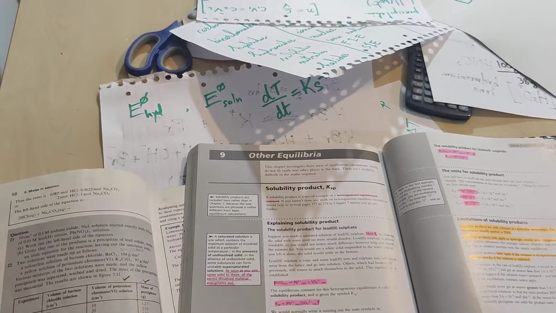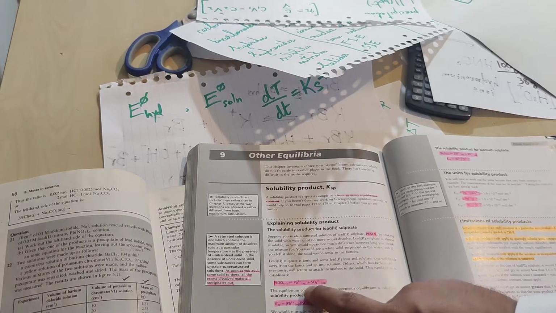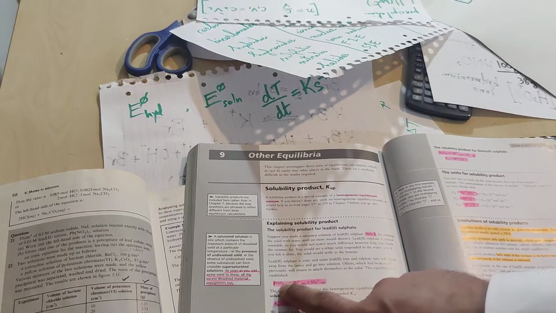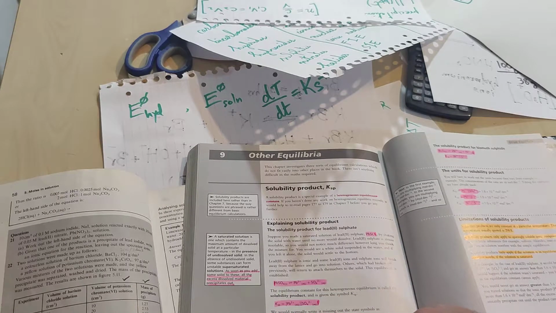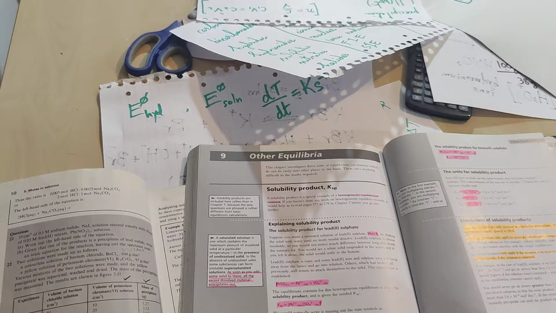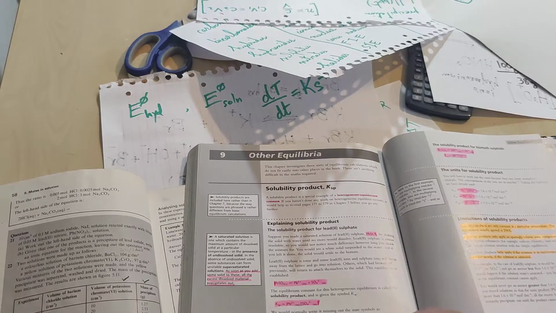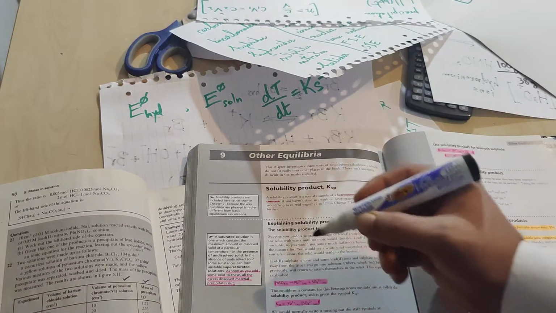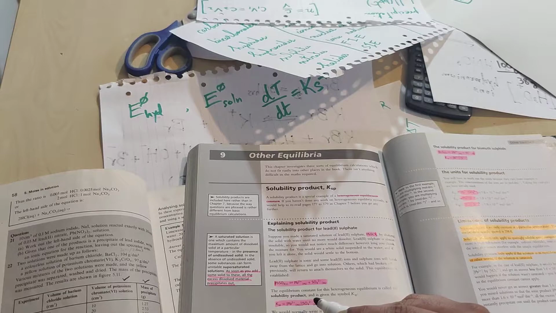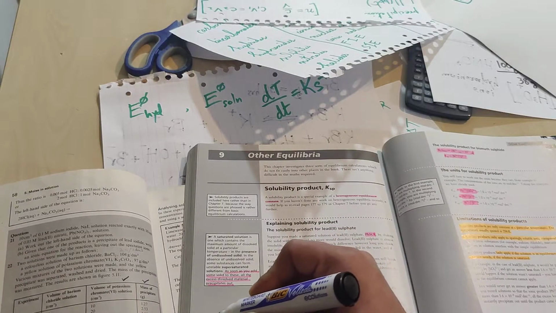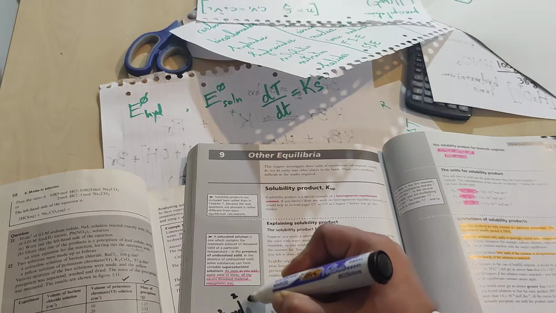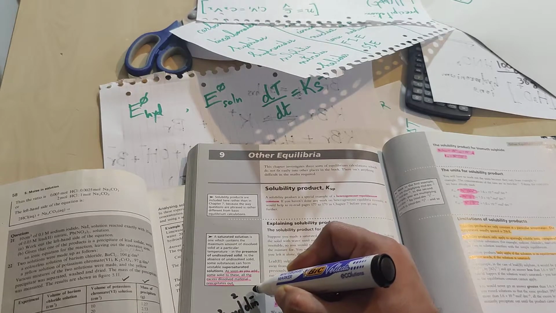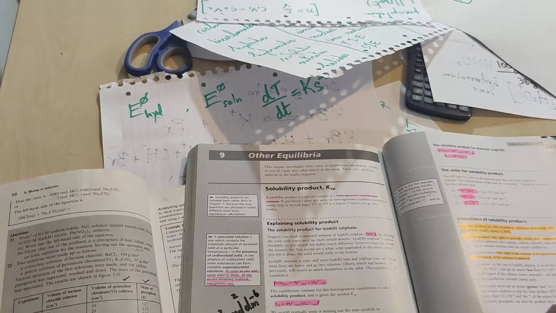But if it was 0.5 for lead sulfate, it'll be 0.5 here, 0.5 here, and then you'd multiply it, you'd get 0.25 moles squared per dm6. Because you're multiplying moles per dm cubed by moles per dm cubed, the units will be moles squared per dm6.